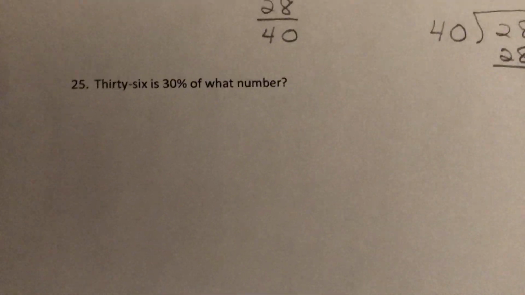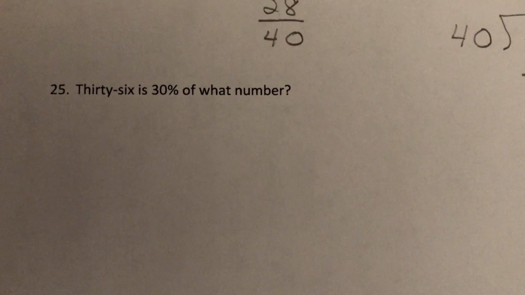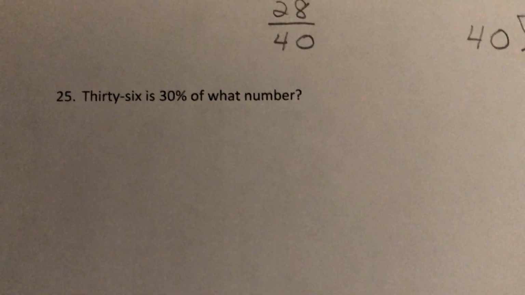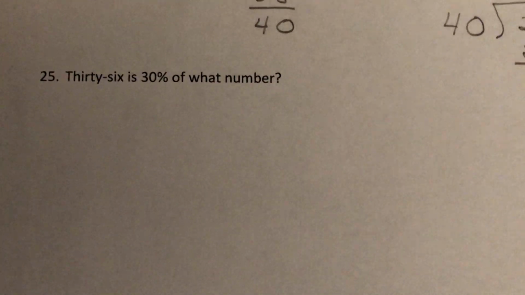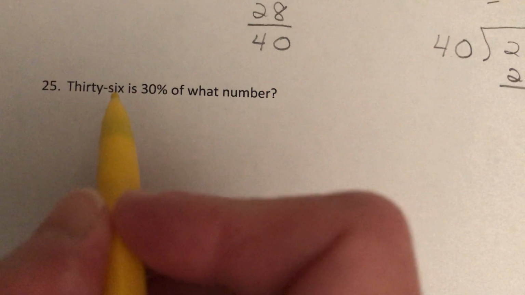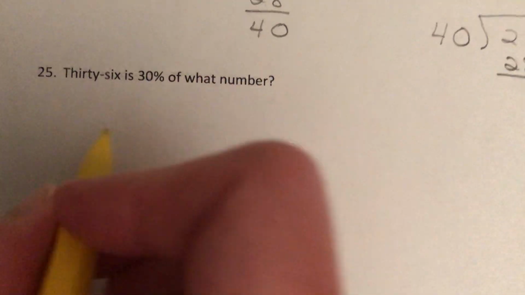And the last one, 36 is 30% of what number? So in this one, we don't know the whole. We know the part, we know the percent, but we don't know the whole.